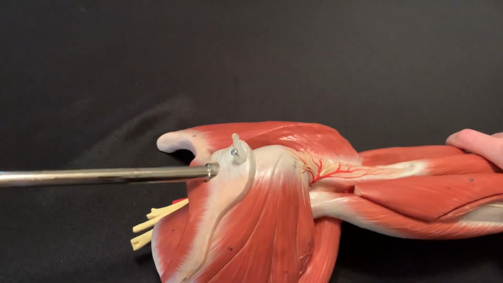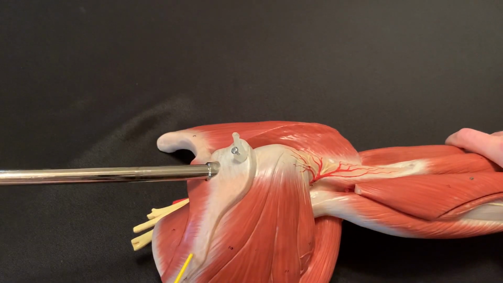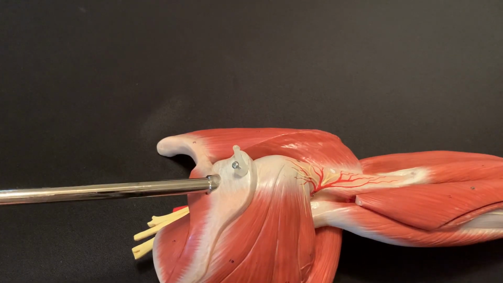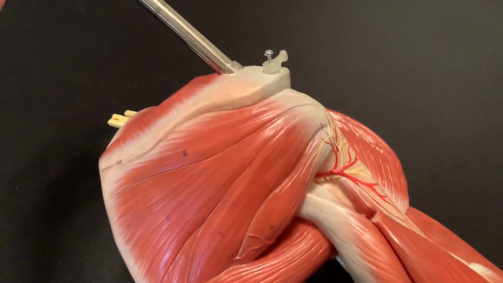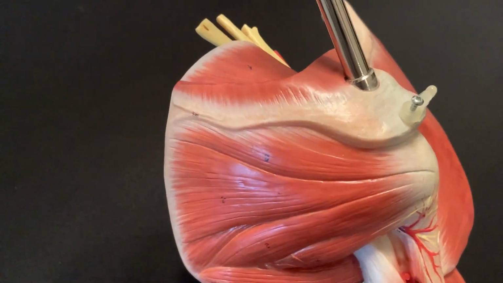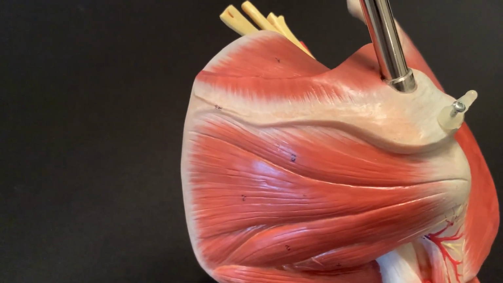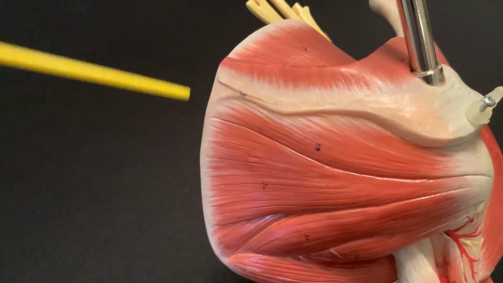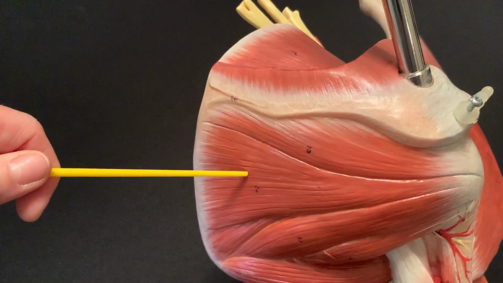So here we have, again, that spine of the scapula, and if you recall from our scapula, the fossa that is above the spine was the supraspinous fossa, and below the spine was the infraspinous fossa.